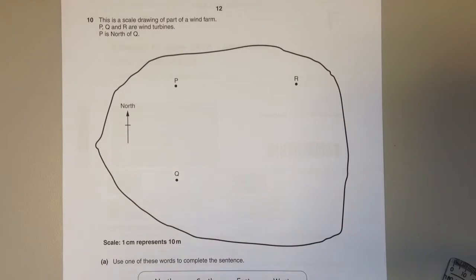Question number 10. You'll need a ruler and a protractor for this question. Part A. Use one of these words to complete the sentence. R is it north, south, east or west of P?